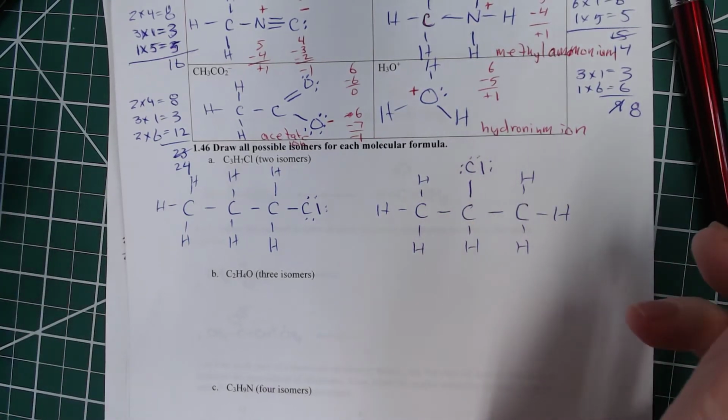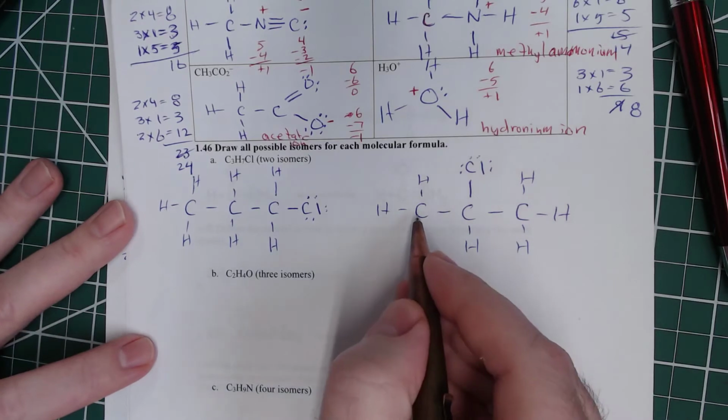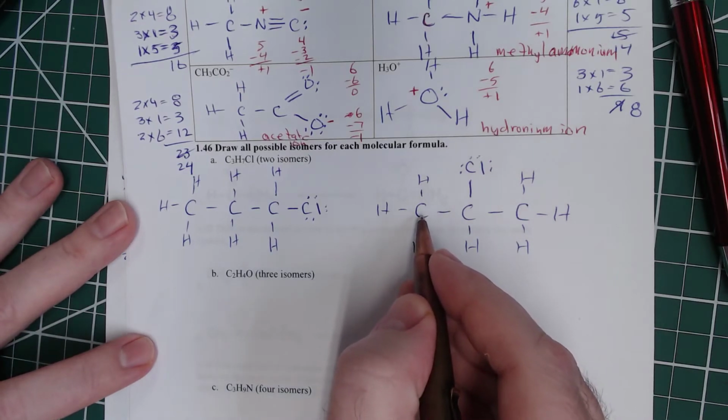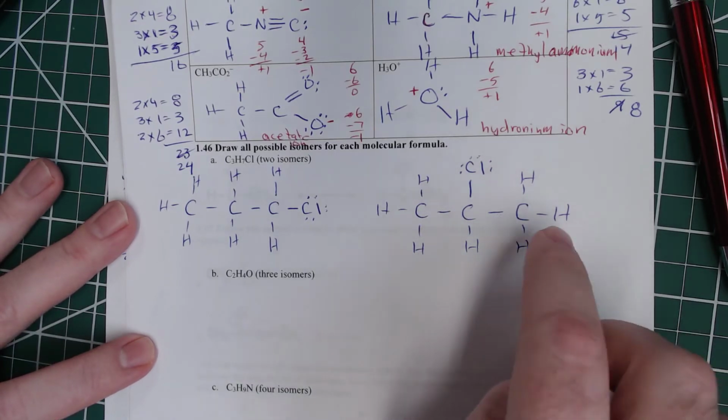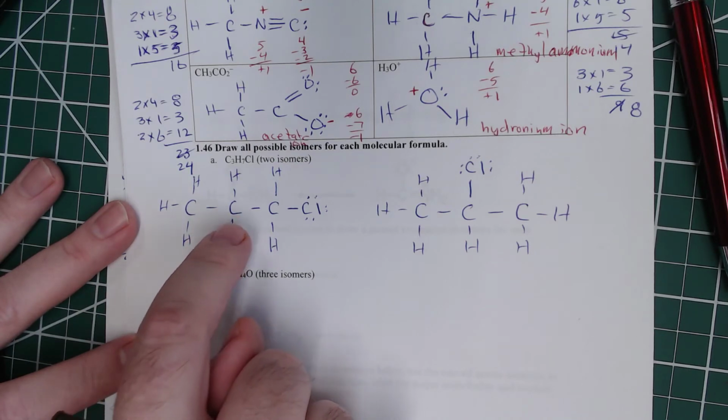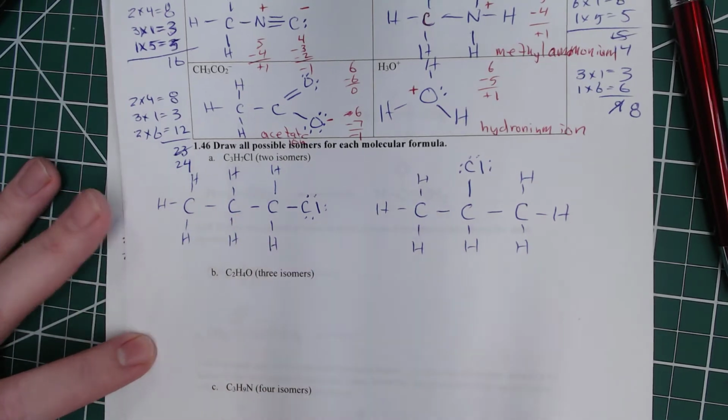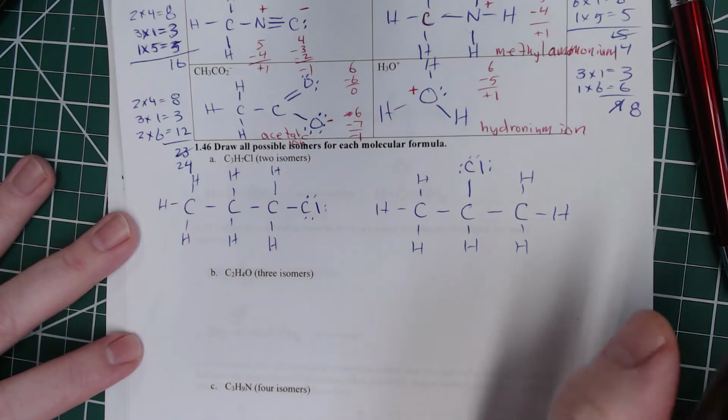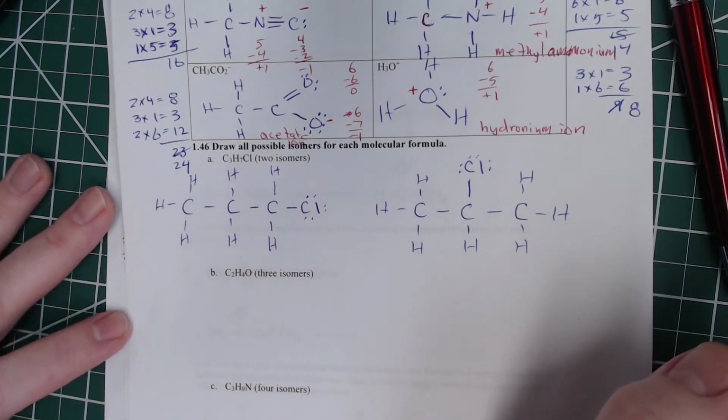The other thing that sometimes people ask is, what if we put the chlorine over here on this first carbon instead of on the third carbon? It turns out that would be identical to this isomer. So these are the only 2 isomers for C3H7Cl.